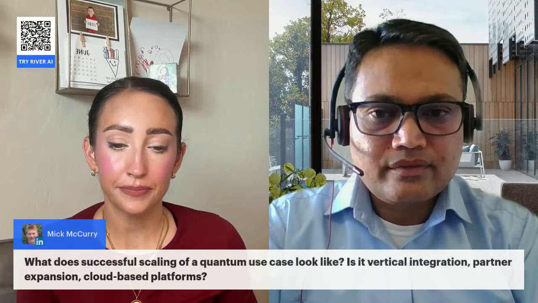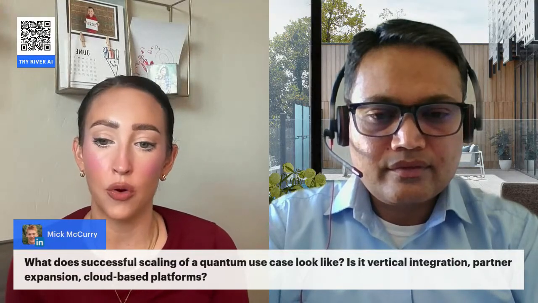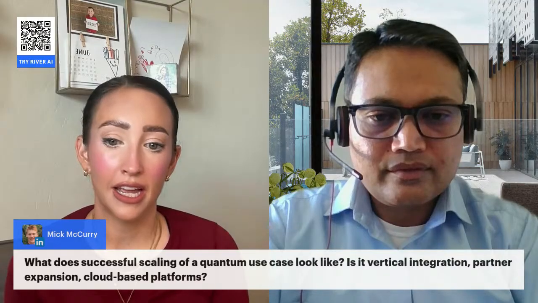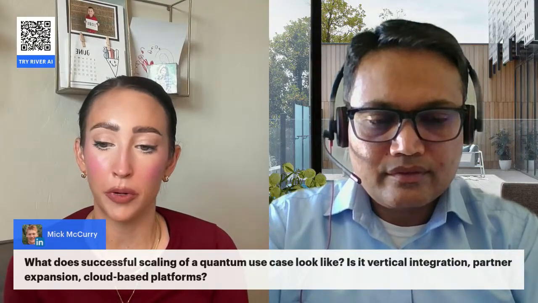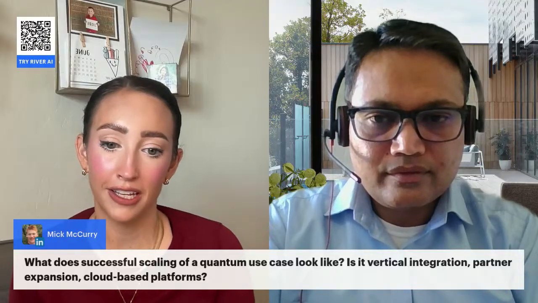Absolutely. That's a great overview. So let's get back to some of these other questions here. This is an interesting one. What does successful scaling of a quantum use case look like? Is it a vertical integration, partner expansion, cloud based platforms? What does that look like?